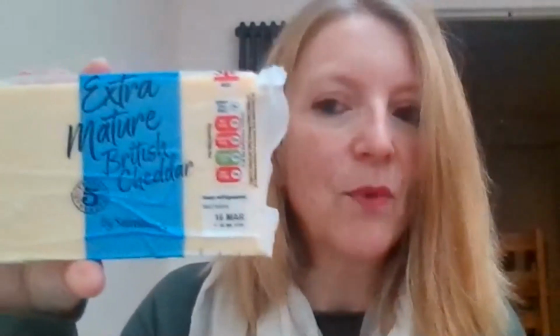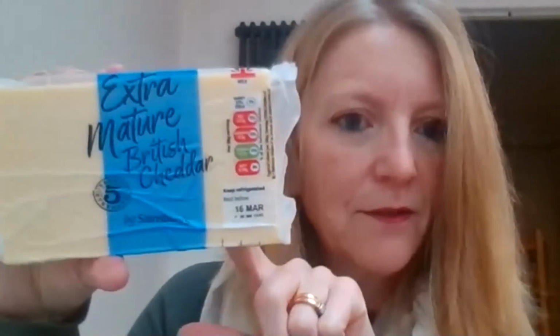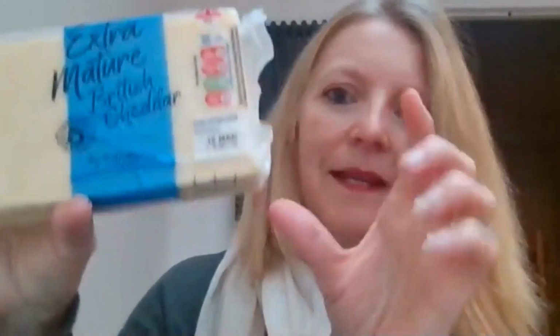That means in small amounts. You would not be having cheese for breakfast, lunch, and dinner. So cheese, only small amounts of. Okay, I found something else as well.